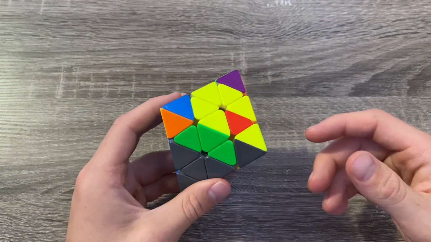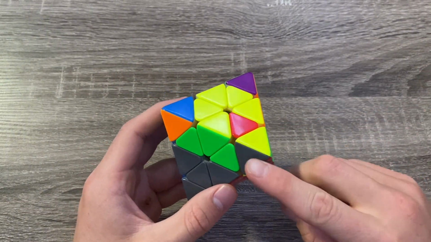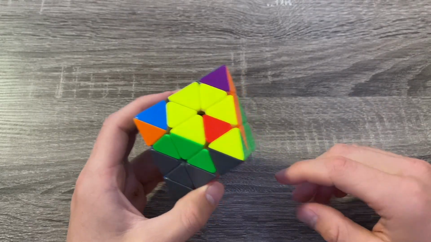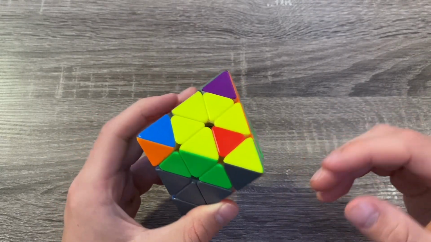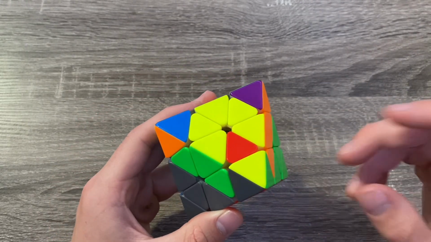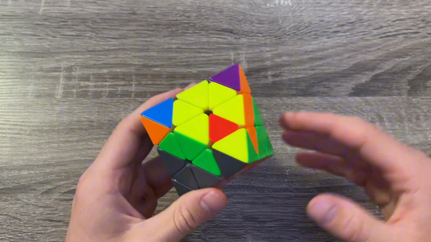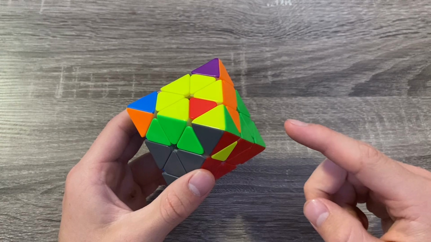I'm also going to assume that you already have a basic understanding of the FTO and know how to get it to this point in the solve. If you are completely new to FTO and have no idea where to start, I will link my full beginner tutorial in the description. Go watch that first. So now, without further ado, let's get right into it.